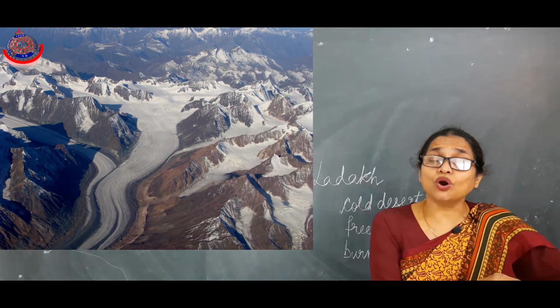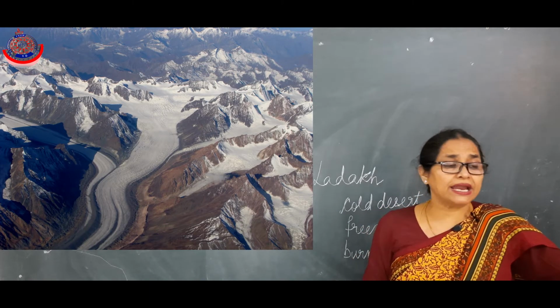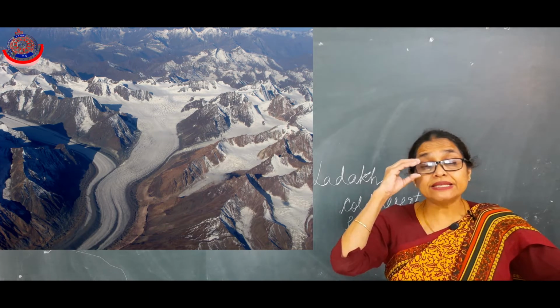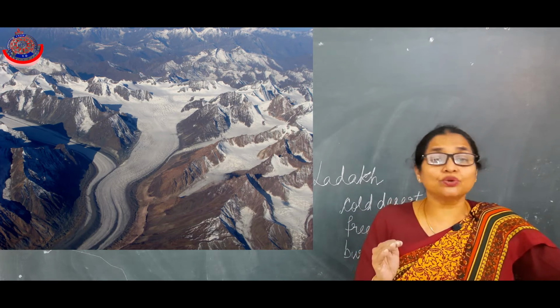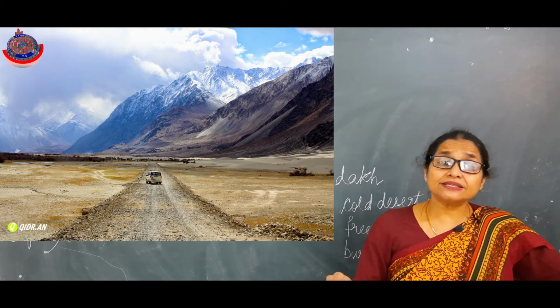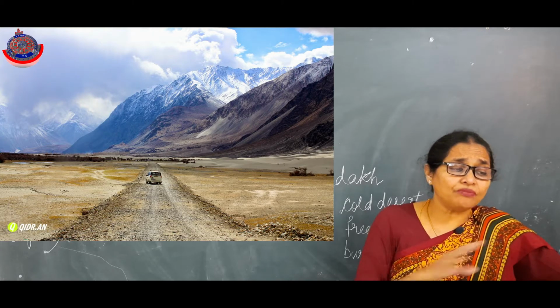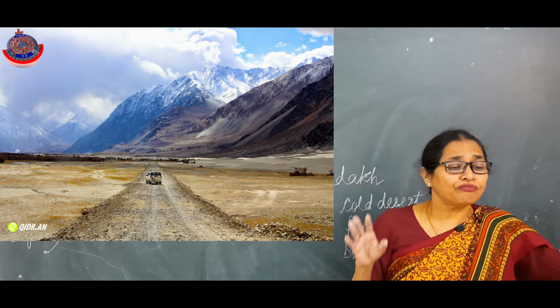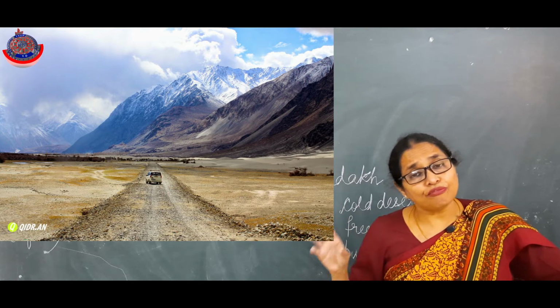The climate of Ladakh is extremely cold and dry. The day temperature in summers are just above 0 degree and the night temperatures are below minus 30 degrees centigrade. This desert receives very little rainfall. There is always chance of both sunstroke and frostbite.